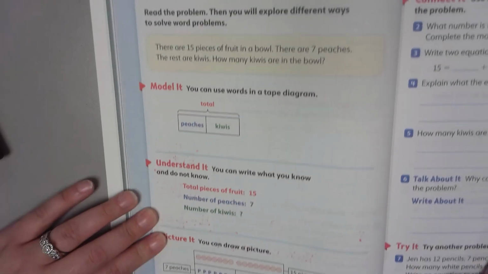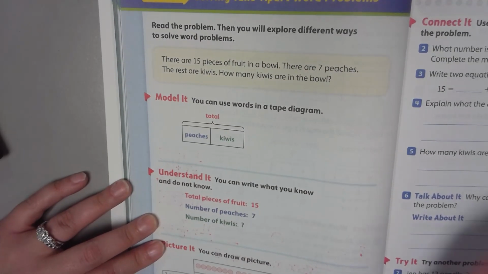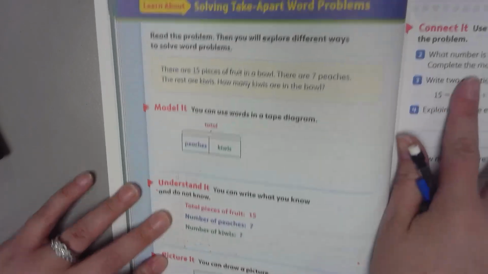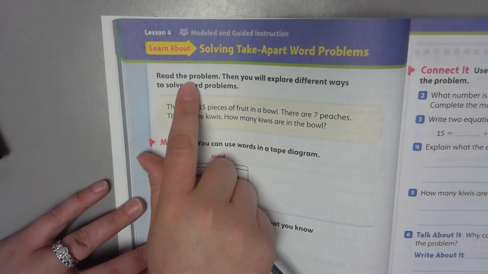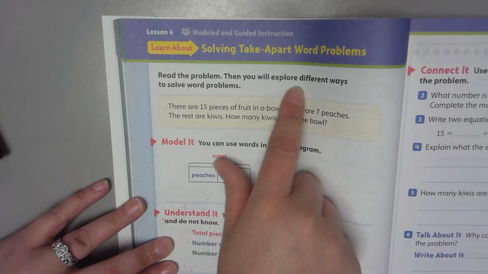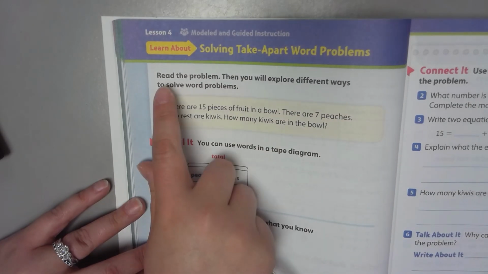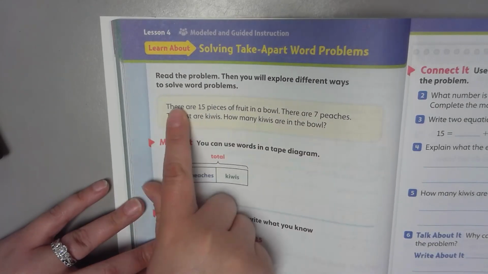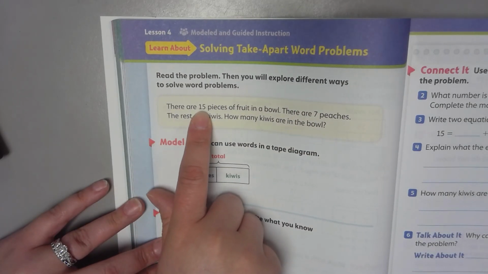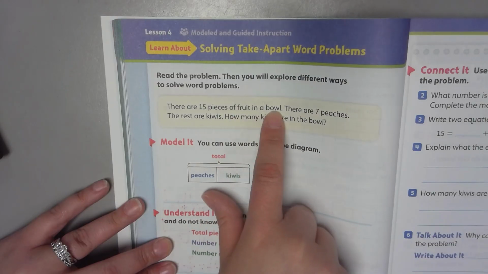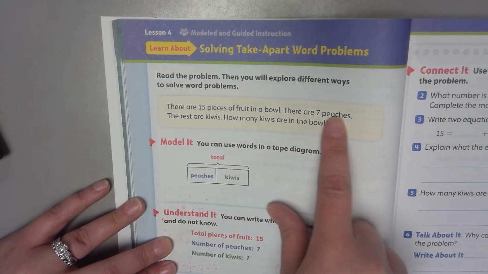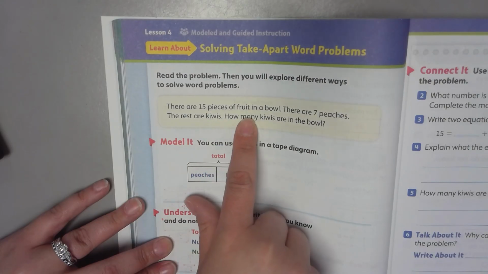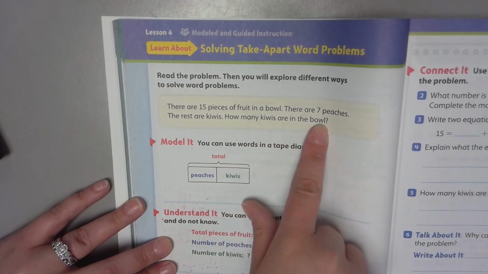Okay. Always hit pause if you need to. You can always rewind, but you have to do the work and show me. Okay? So, read the problem. Then you will explore different ways to solve the problems. So here it is. There are 15 pieces of fruit in a bowl. There are 7 peaches. The rest are kiwis. How many kiwis are in the bowl?